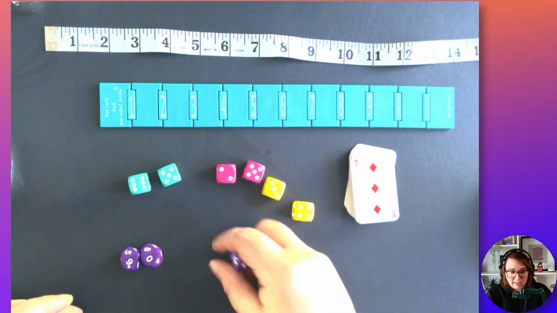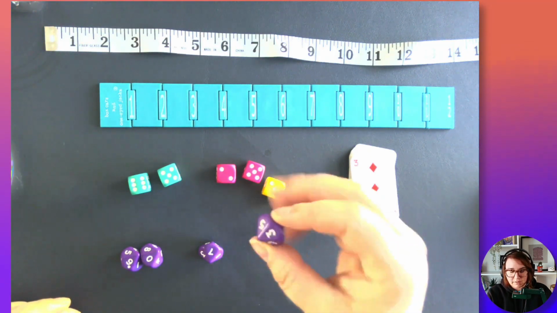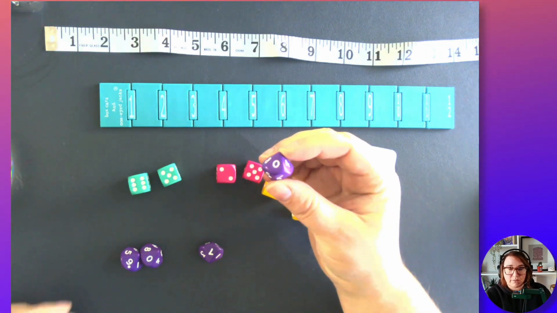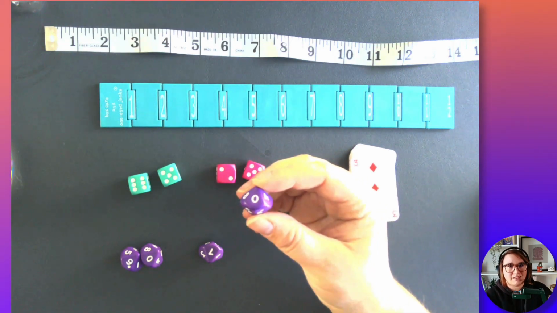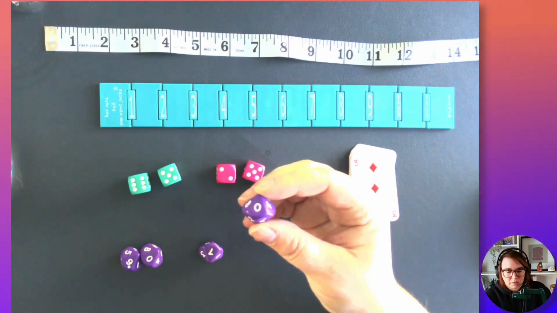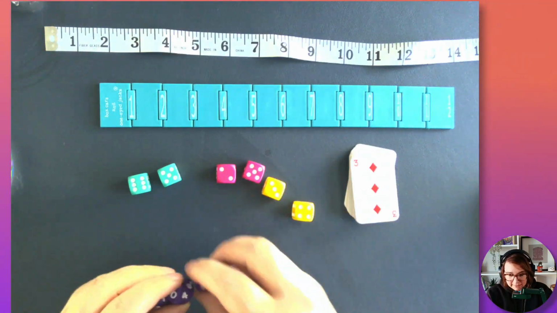You also have 10-sided dice in your school. These ones are nice because they go from 0 to 9, and these dice include 0, which we know when it comes to place value that it's the zeros that kids get tripped up with the most. So having the zeros is really nice. But a little bit more complex.